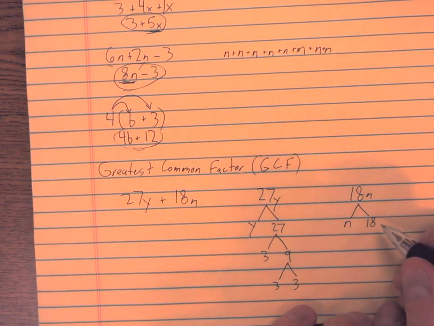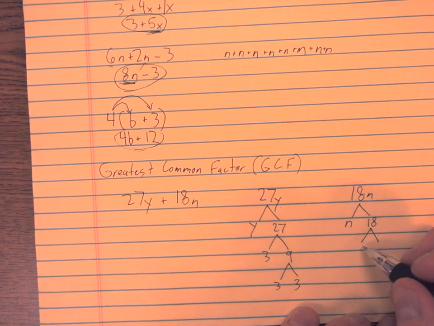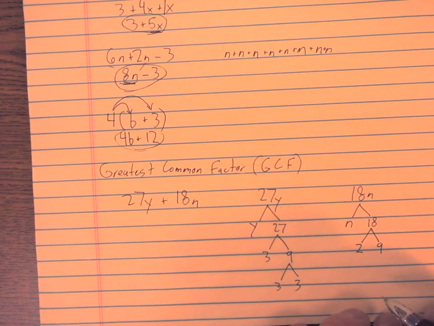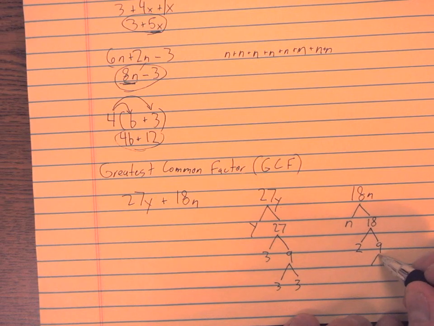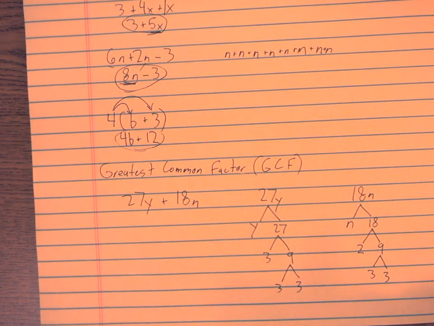So separate out the n, and then I start to separate my 18. I know I can do 2 times 9 to get 18. 2 is as small as it can go, so I know I'm good with that one. 9 can be separated into 3 and 3. And so now I'm as small as I can go at the bottom of all those factors. I have found their roots.